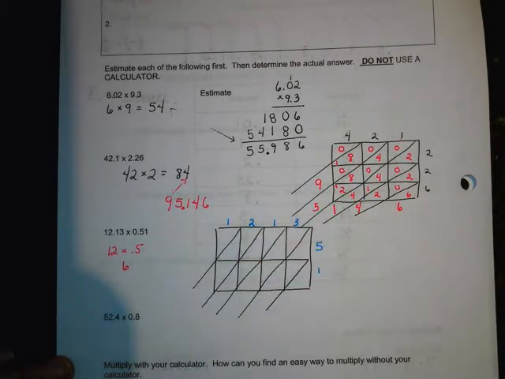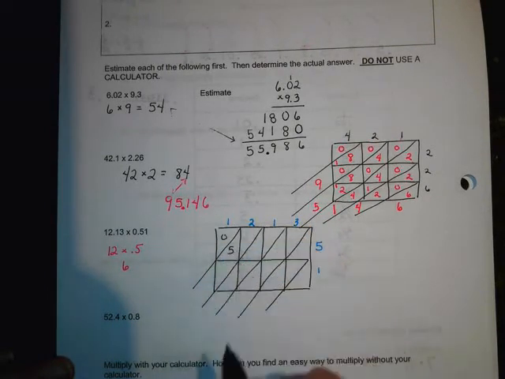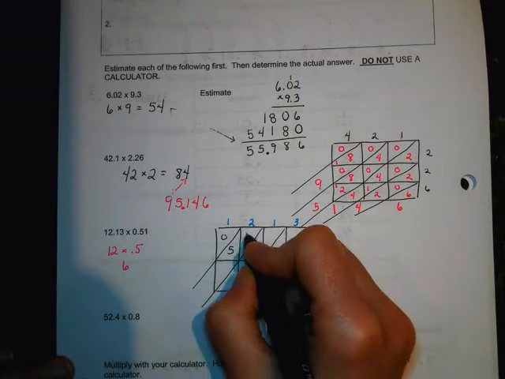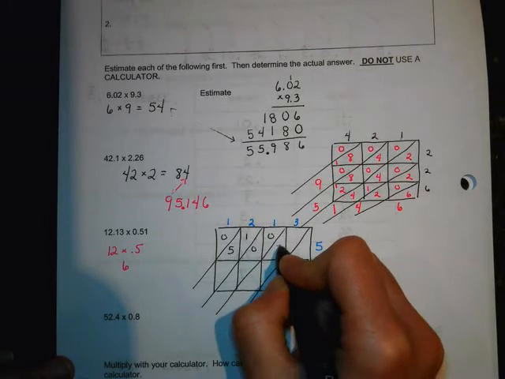So 1 times 5 is 5. 2 times 5 is 10. 1 times 5 is 5. And 3 times 5 is 15.